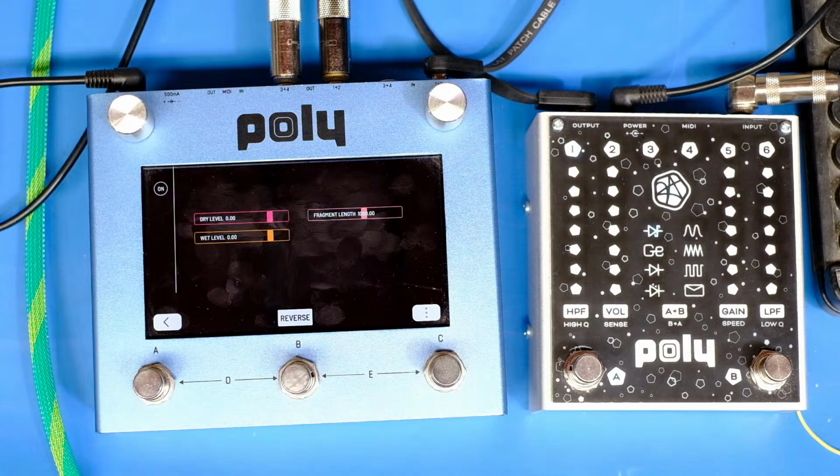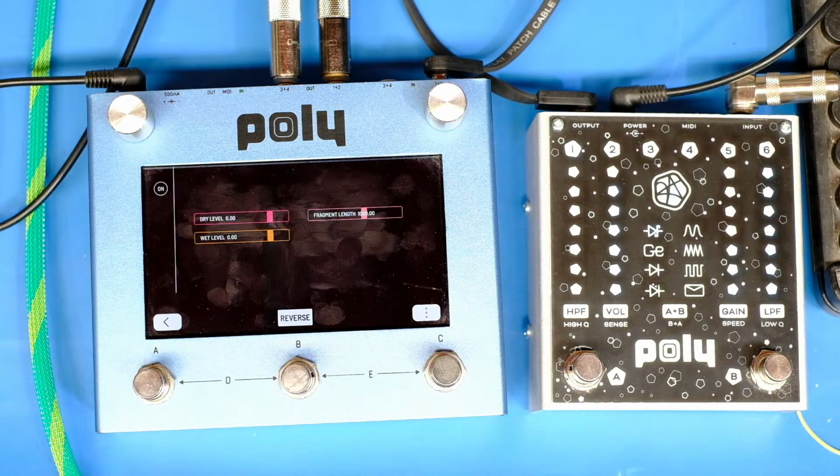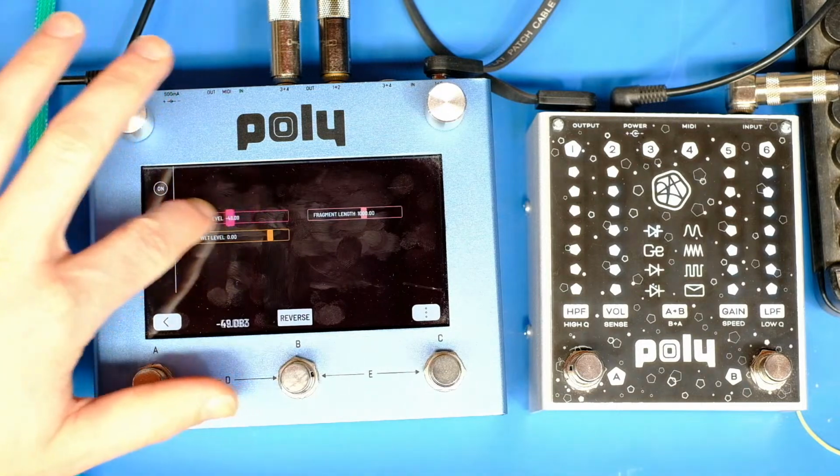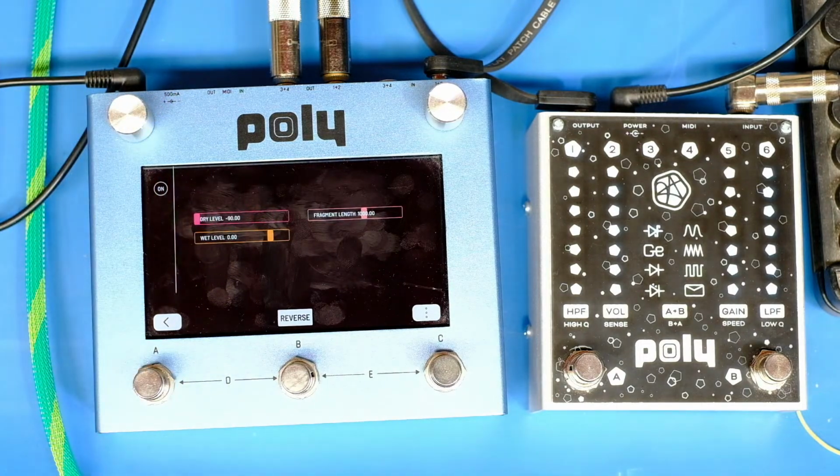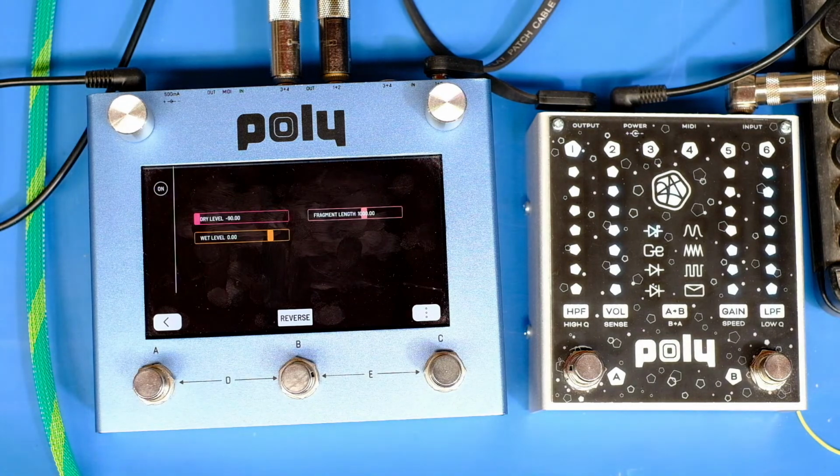So I've got my dry signal, which isn't very dry. So you hear that, well, we'll get rid of all of the dry now. We've got that delay in time, and then it comes backwards. So that reverse section is the fragment length, like how much.